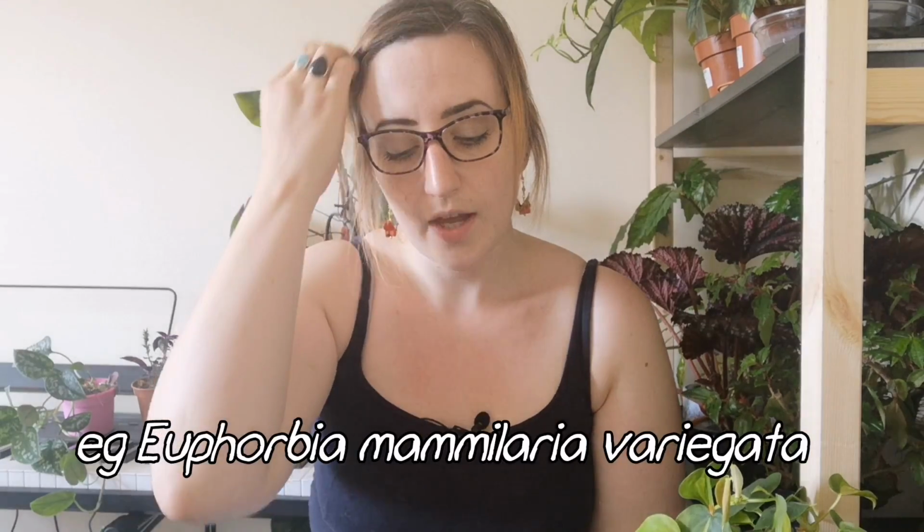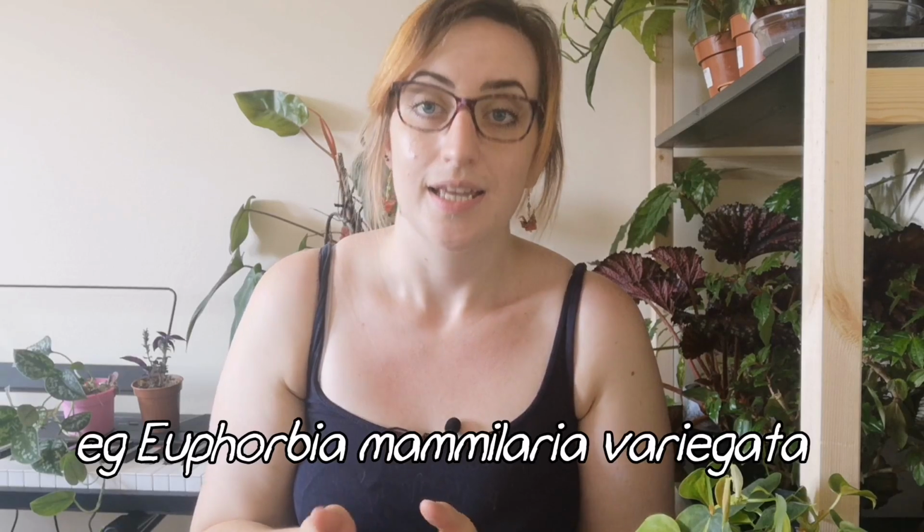So the proper Latin nomenclature of a variegation that occurs naturally in the wild, so a genetic variegation, is prefaced by the Latin name of that plant, and at the end you have in italics variegata. So that means that that species is found in the wild with variegation.